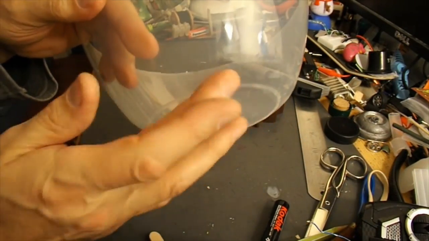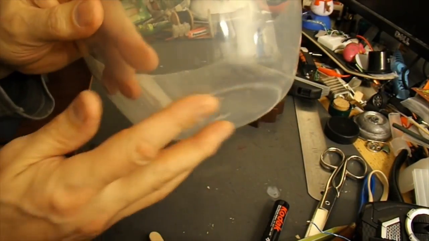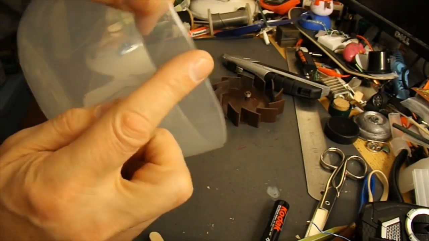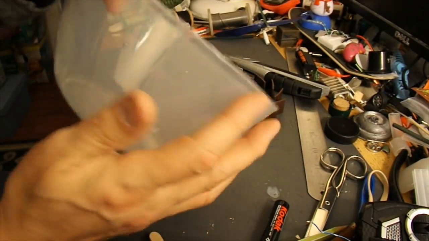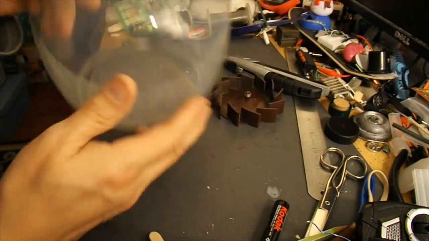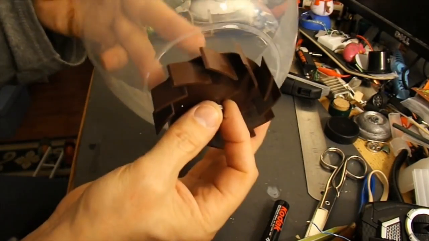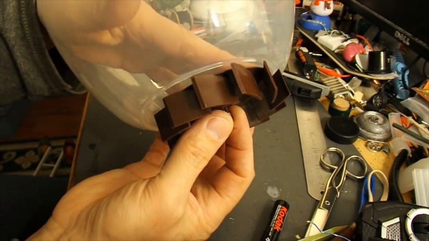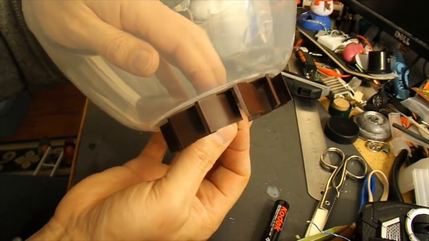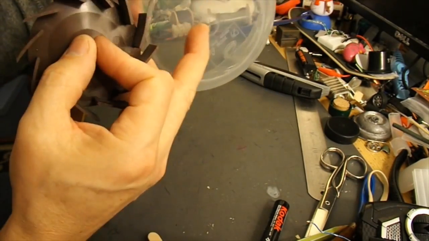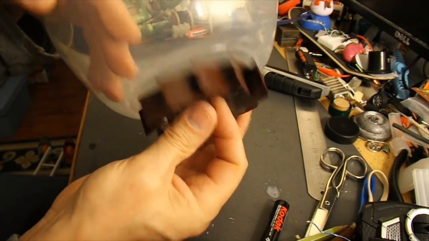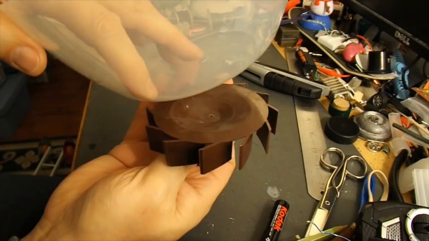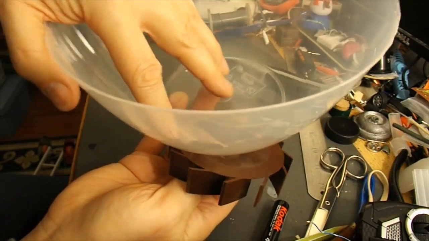Trim the bottom edge off the bowl as best I can and trim the lip from round the outside, so that now fits fairly close. So I'll drill a hole in there so the motor can fit from the inside.